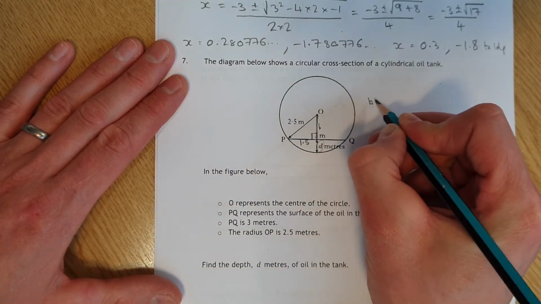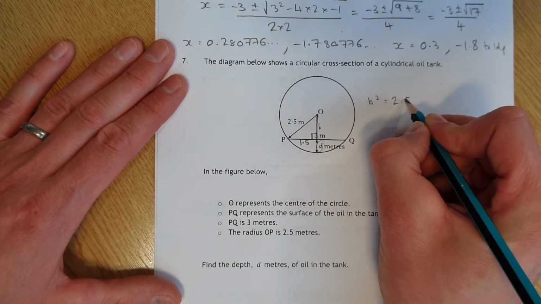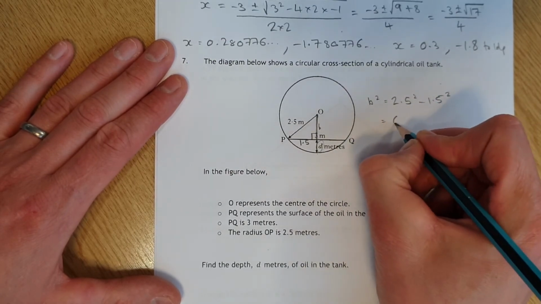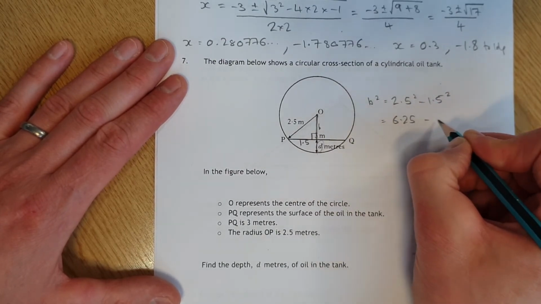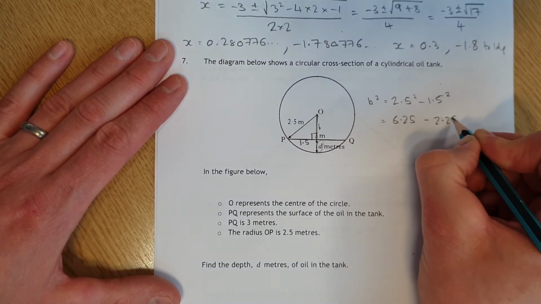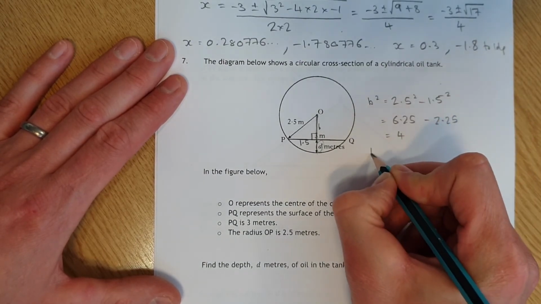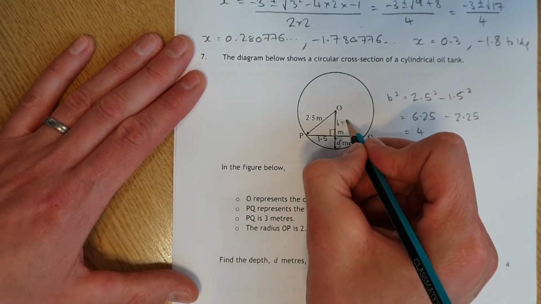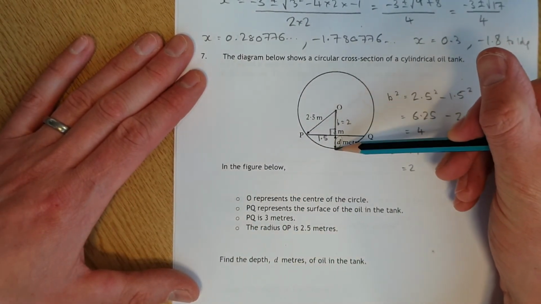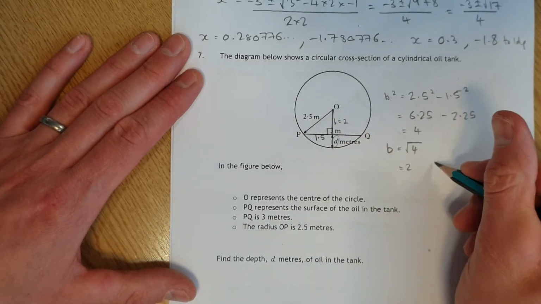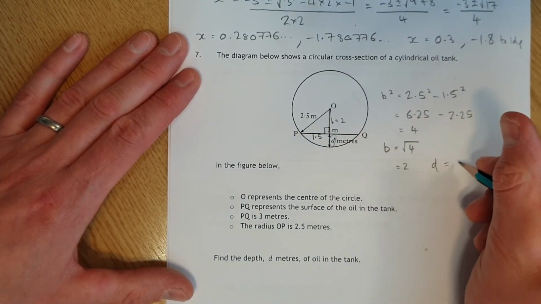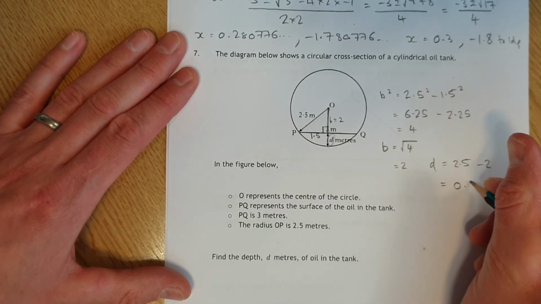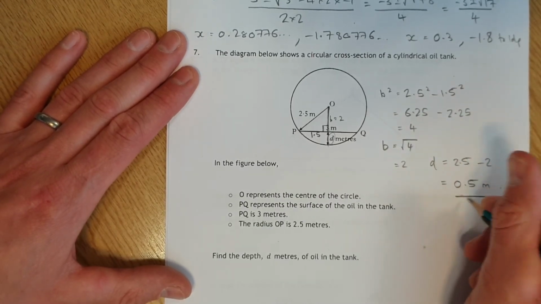So we know that B squared is going to be the hypotenuse squared, subtract 1.5 squared. So that'll be 6.25, subtract 2.25, which is equal to 4. So B is equal to the square root of 4, which is going to be equal to 2. Now remember, that is 2.5 from here to here. So D is equal to 2.5 meters, subtract 2 meters equals 0.5 meters.